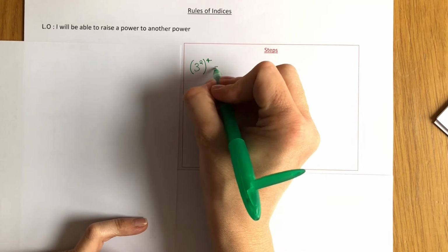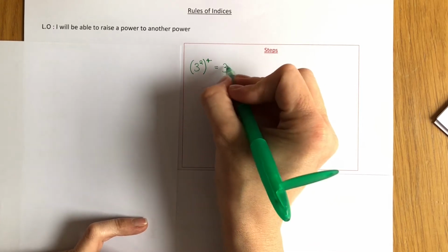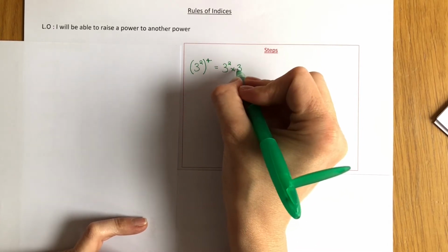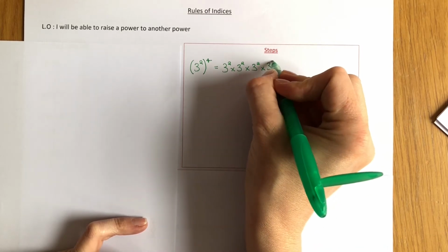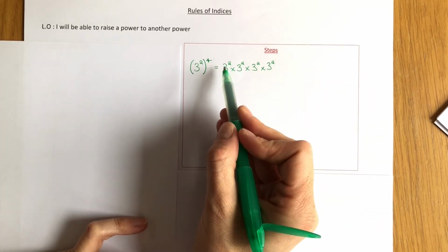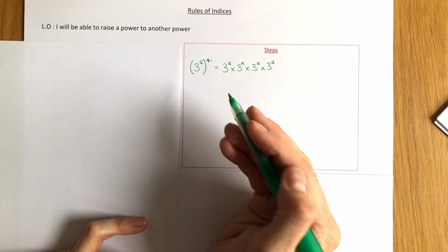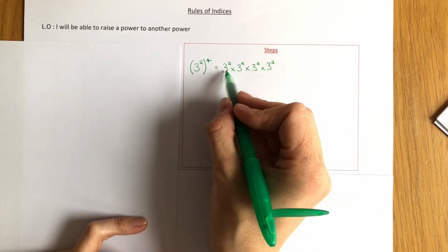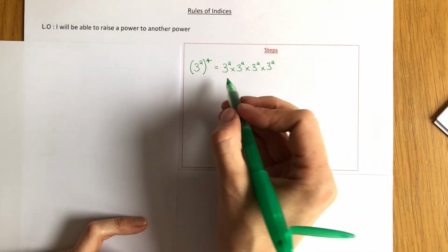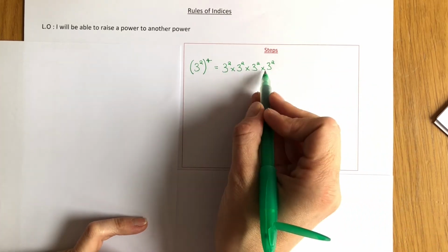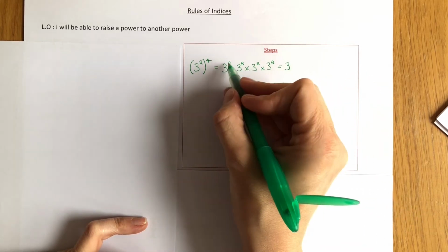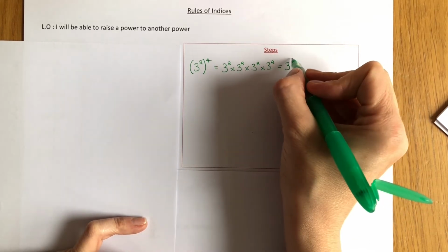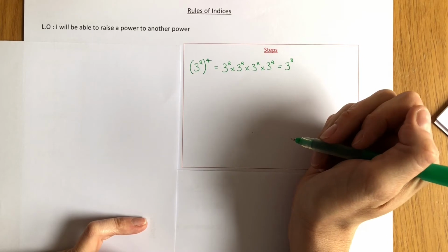So if we wrote this out in full, what it would mean is 3 squared times 3 squared times 3 squared times 3 squared. So you are timesing 3 squared by itself 4 times. Now this is rule number 1. So this is rule 1 of indices, multiplying. When we multiply, we add the powers, so 2, 4, 6, 8. So our answer would be 8 there.